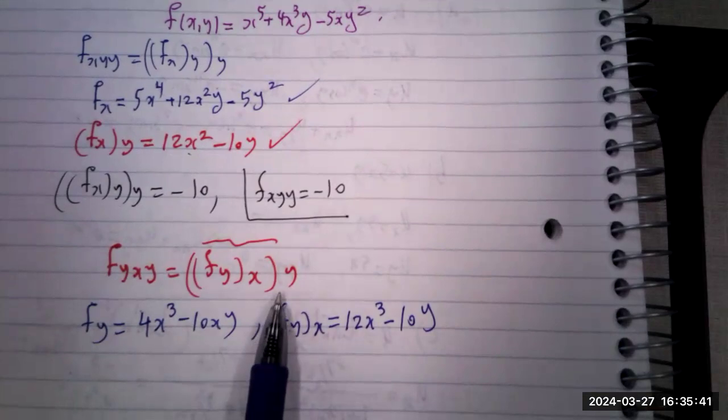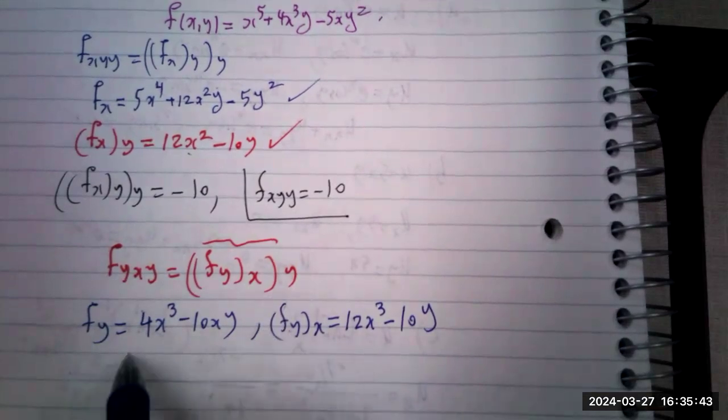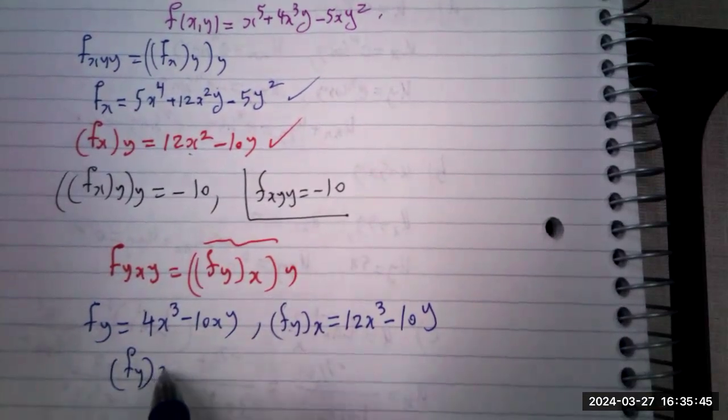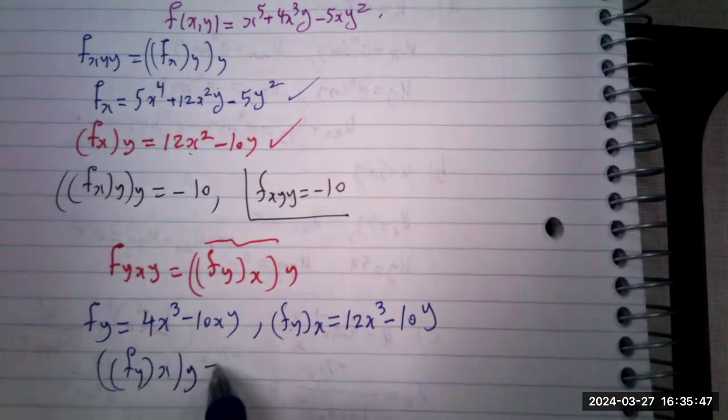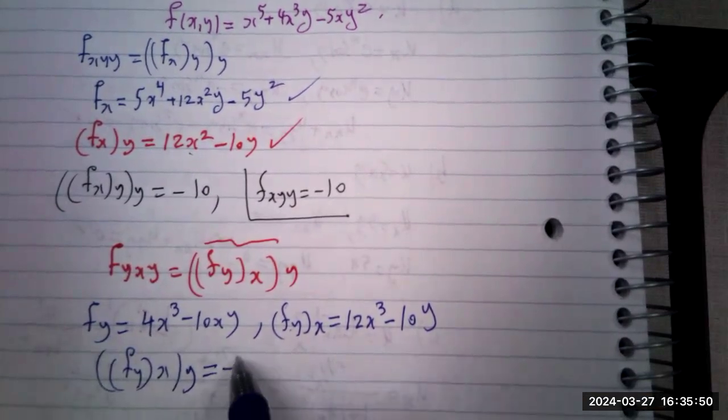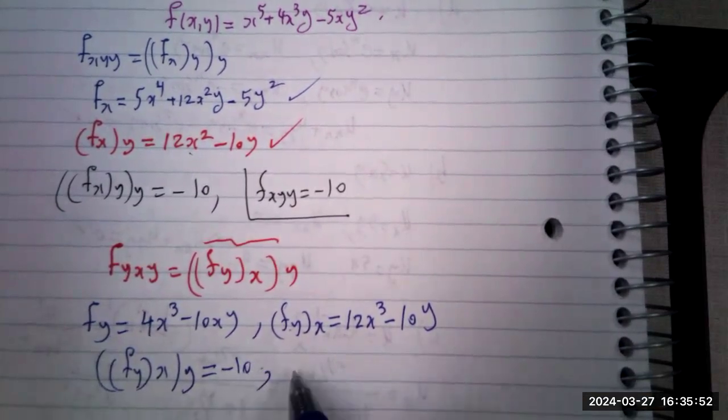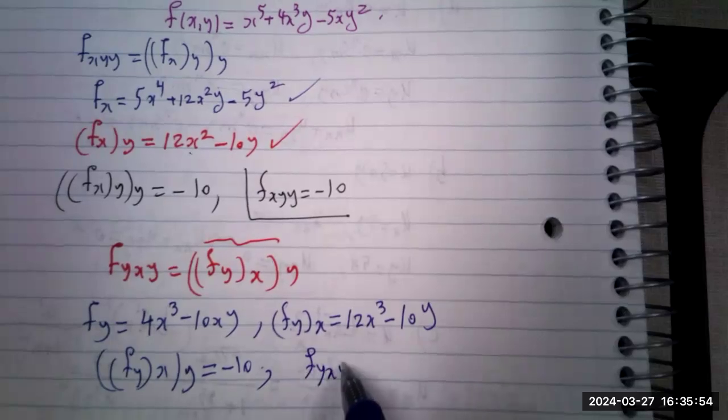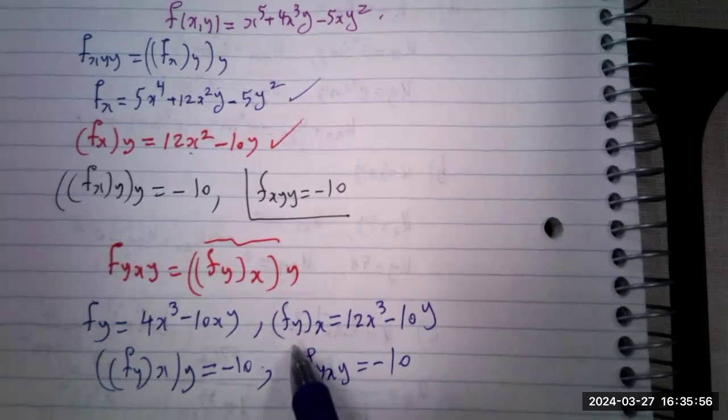Now with respect to the y again. So it's f_yx, then y. That gives you negative 10. So you prove that f_yxy is negative 10.